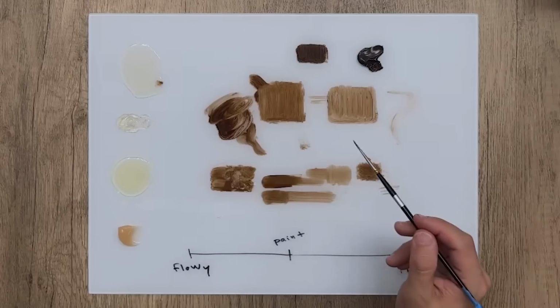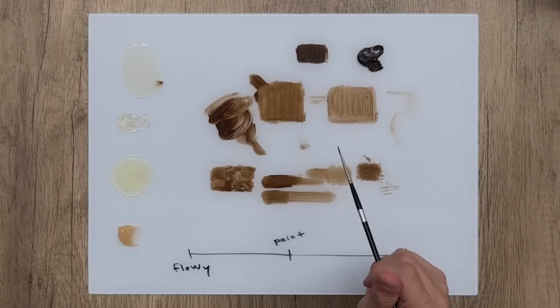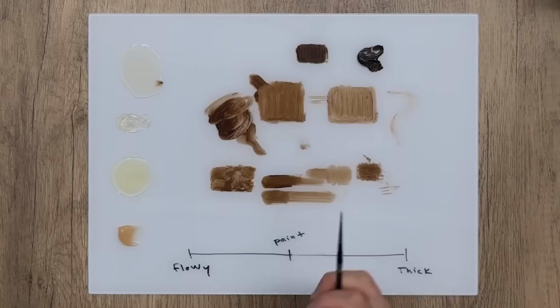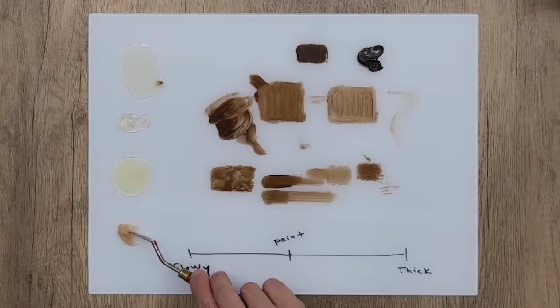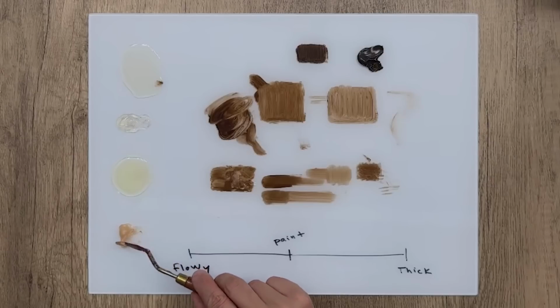Now, the medium that I use the most for thickening paint, the thickest medium that I use, I'm going to use a palette knife for this, is this medium right here, which is Liquid Oleopasto.